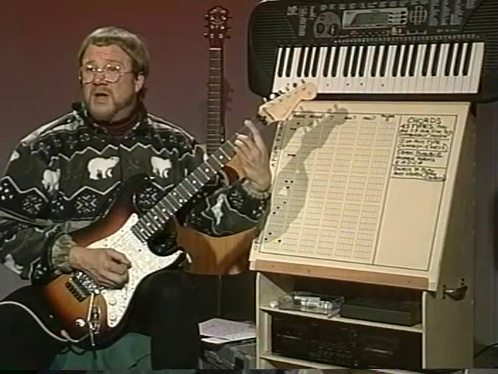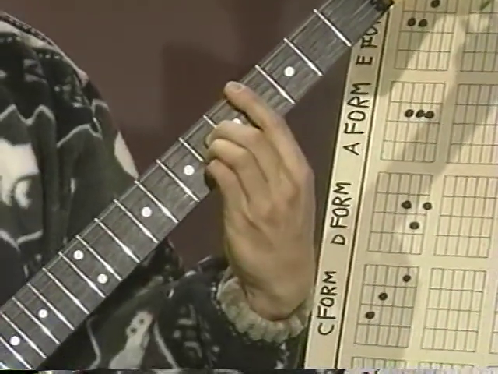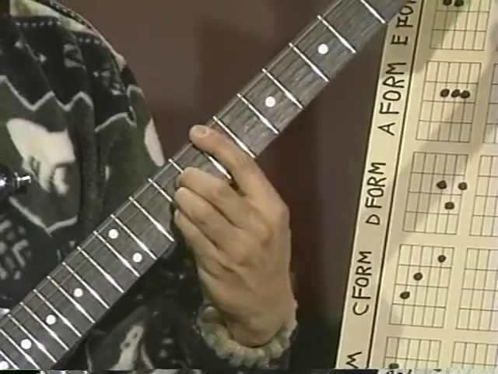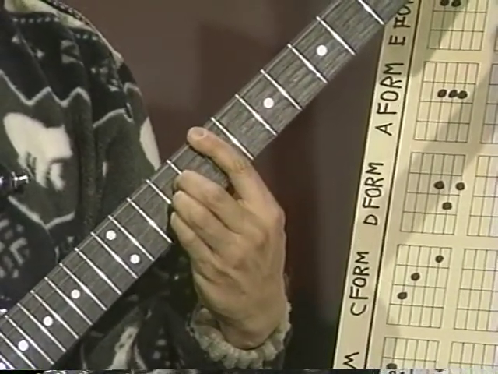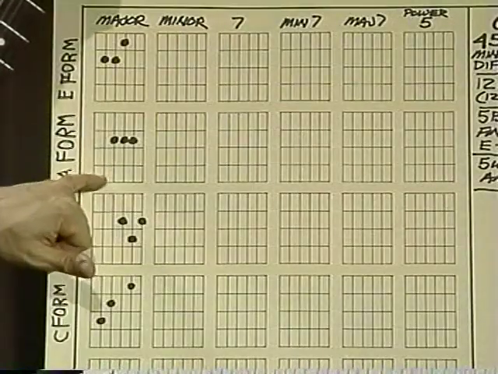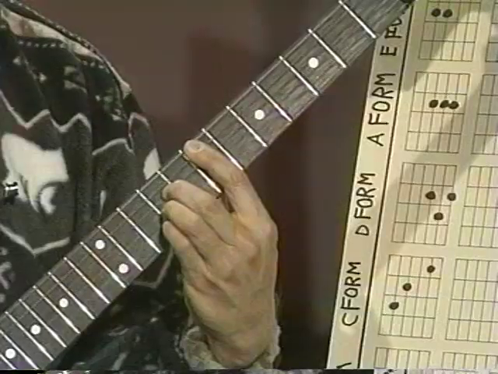What is it? A sharp, and then B, and then C, and then C sharp, and then D, and then D sharp, and I get up to the 7th fret, and this becomes an E major chord. It's just that I'm now playing it in the A form. So this chord up here is E major in the A form.